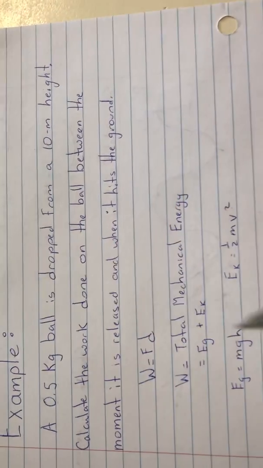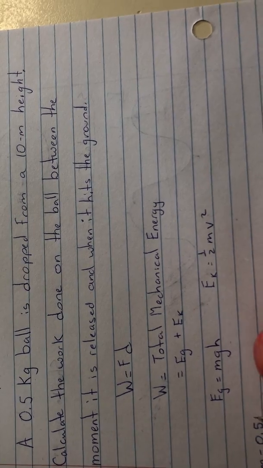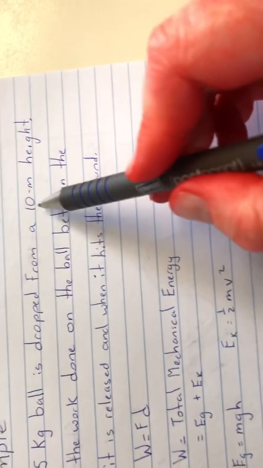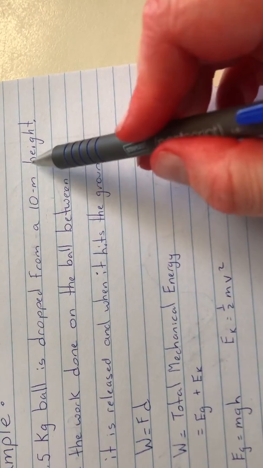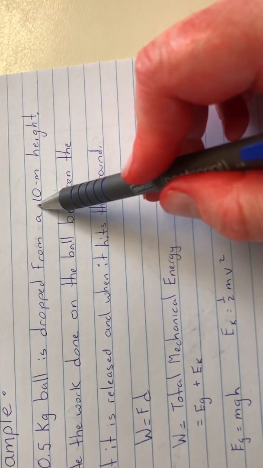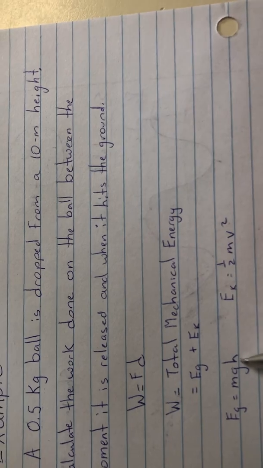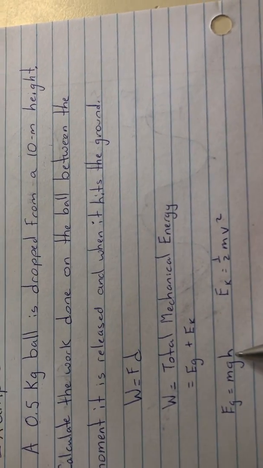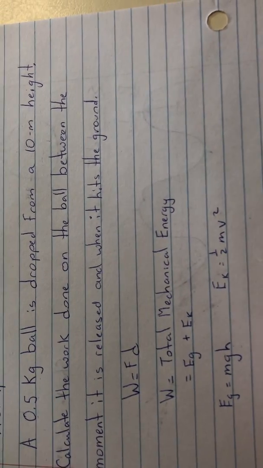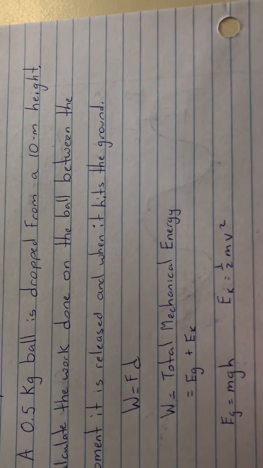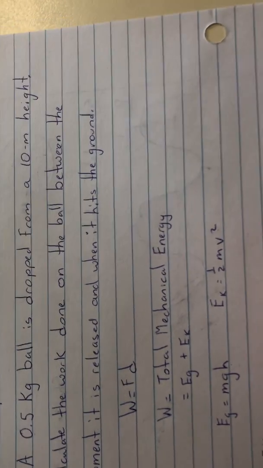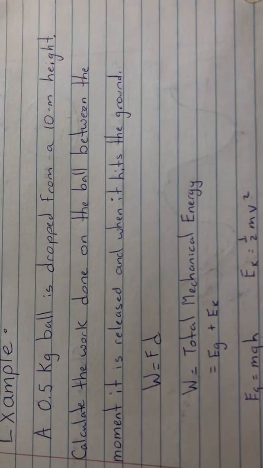We know we have a 0.5 kilogram ball, so mass is equal to 0.5 kilograms. We know that our height is 10 meters. Normally we would write this as displacement, but here we're talking about height. It's the same general idea, we just call it a different letter now. So height is equal to 10 meters. There's no other numerical information given here.